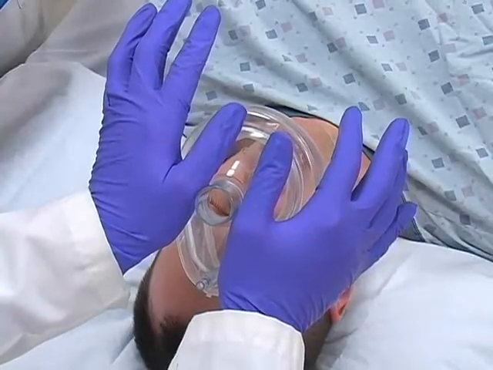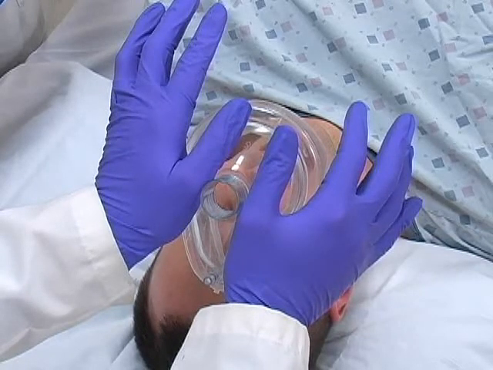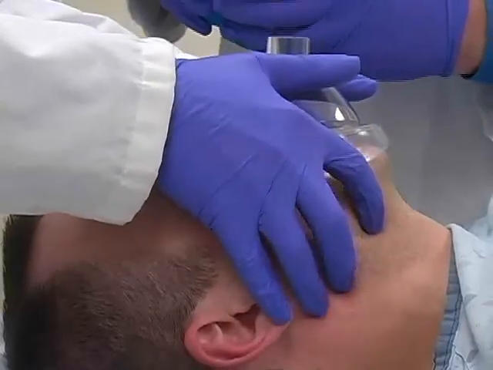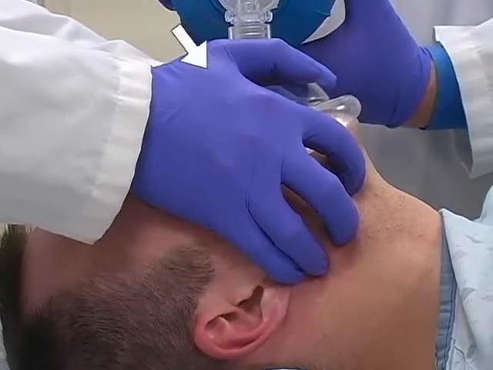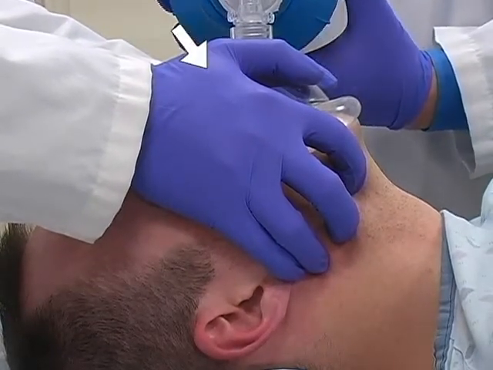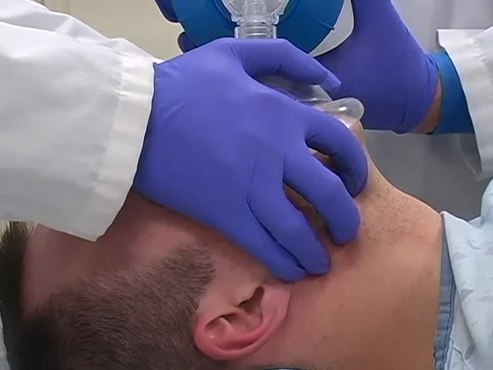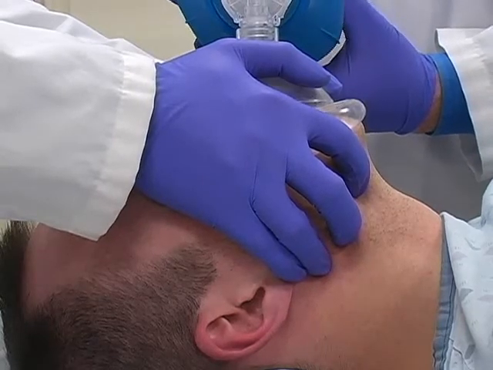The first provider holds his thenar eminences parallel to each other along the lateral edges of the mask. The mask is then lowered onto the face, and the fingers are placed along the underside of the mandible. Pressure is applied to the mask with the thenar eminences, while the fingers pull the mandible upwards. Chin lift and jaw thrust may be applied concurrently.